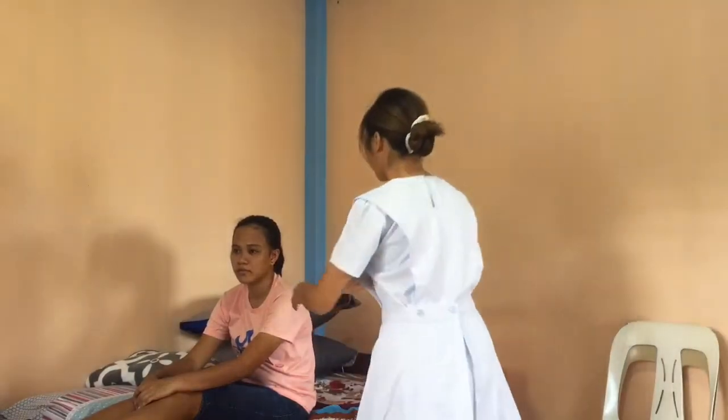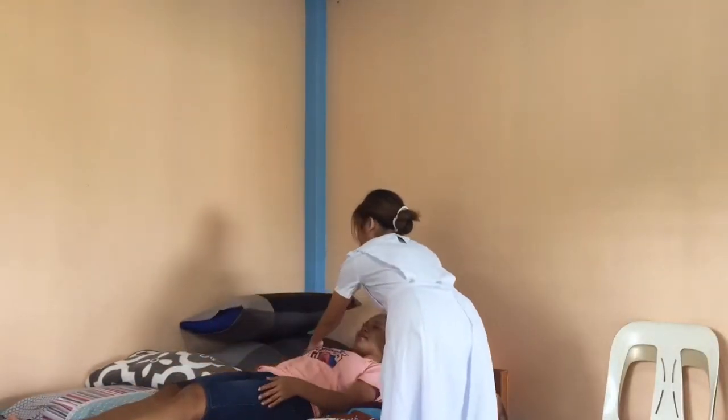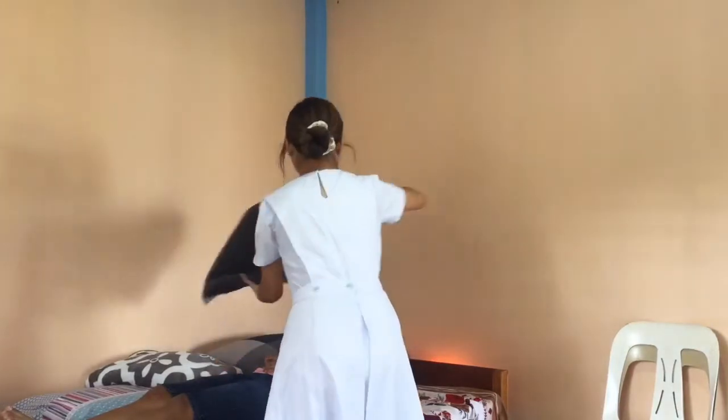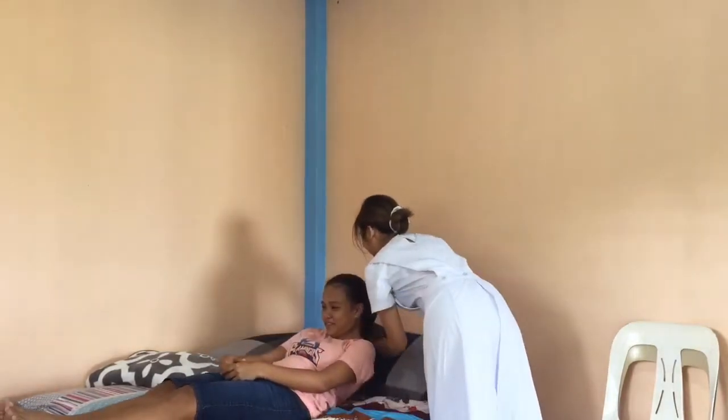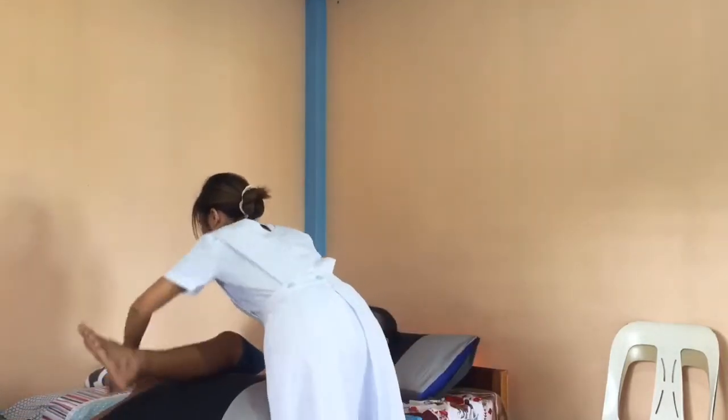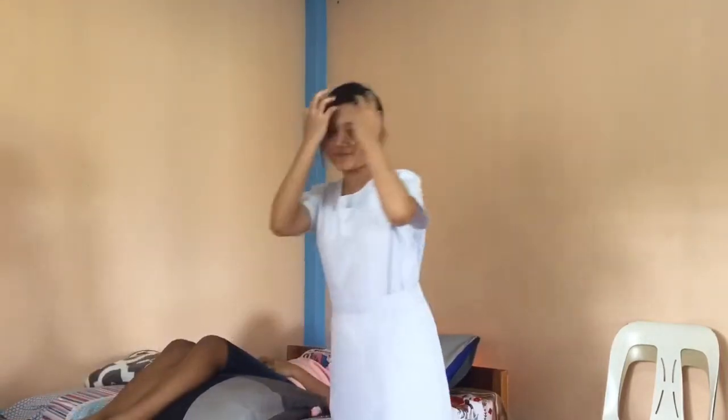Lie on your back. Second is to place a pillow under the client's head, on the lumbar curvature, and another one under the lower extremities for support. Okay, ma'am. Third, a footboard should be provided if the patient would be in this position for so long. Arms may be crossed on the chest or lie loosely on the side of the body.